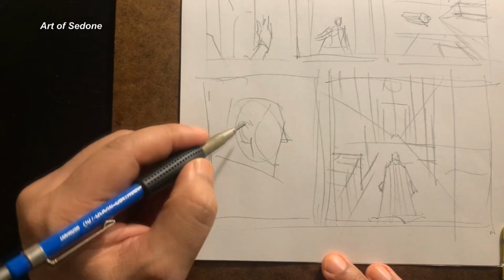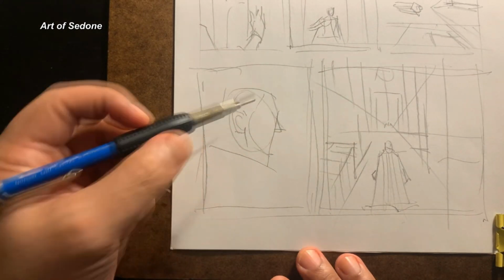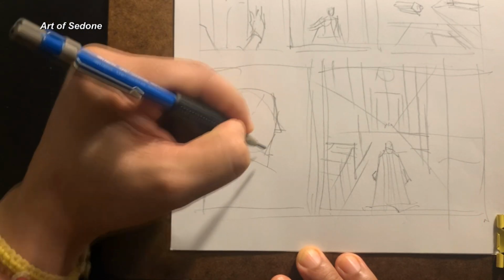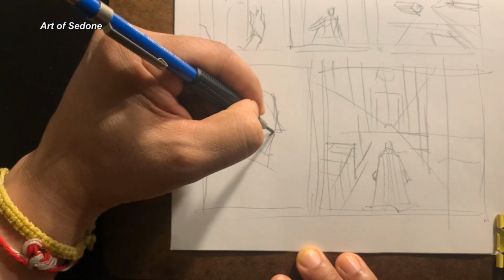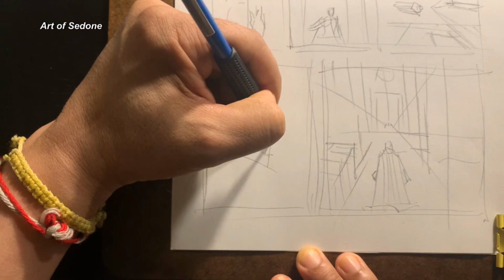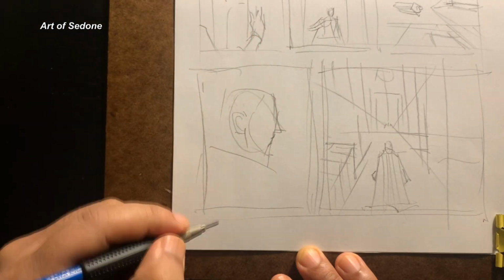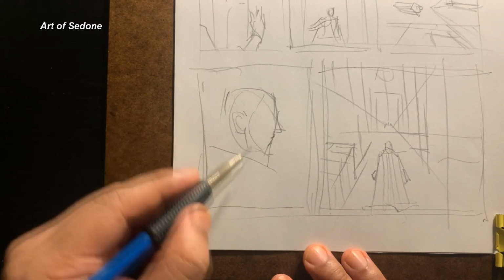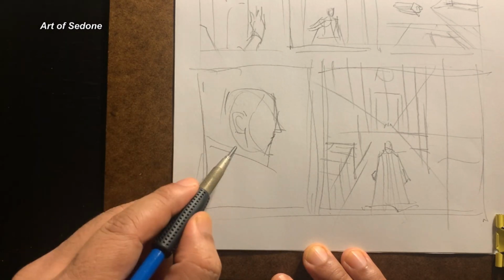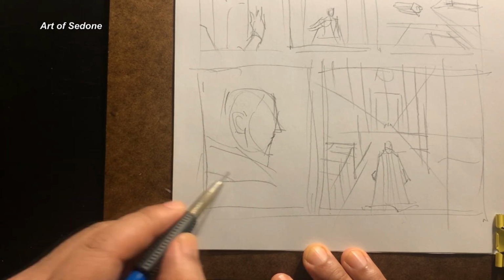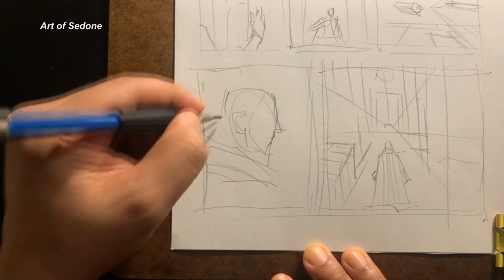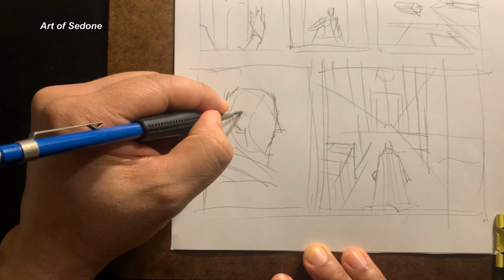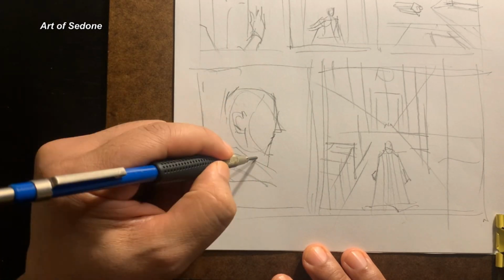I'm always sketching random medieval style stuff anyway. So I'm just going to do this, and using a pencil is kind of fun. Sometimes I like to challenge myself and use a pen, but if I really wanted to just draw the thing, I would use a pencil.